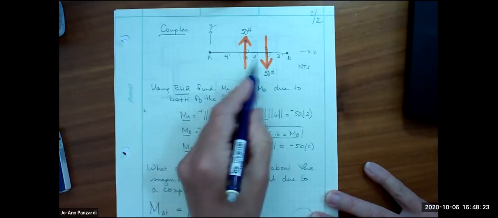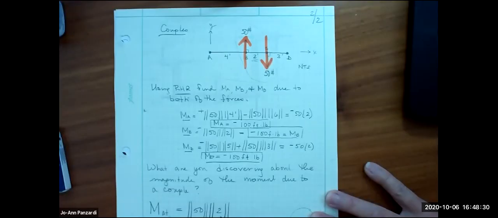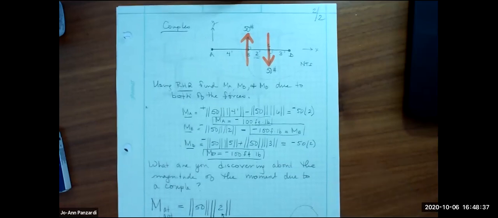What's significant about the 2? It's the distance between the two forces. It's the perpendicular distance between the couple. So for the magnitude of a moment, whenever you have a couple, you don't have to do all this work and separate the forces. You can just take the magnitude of the force, 50, and multiply it by the perpendicular distance between them.